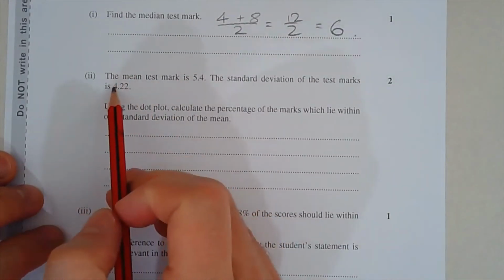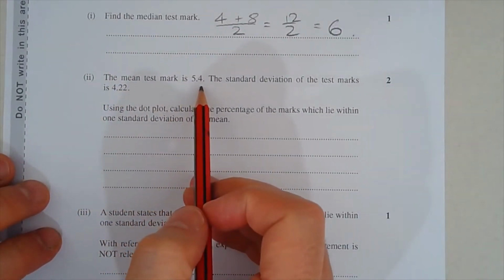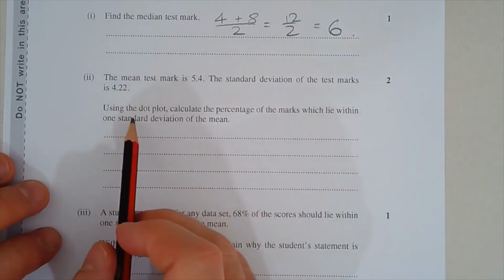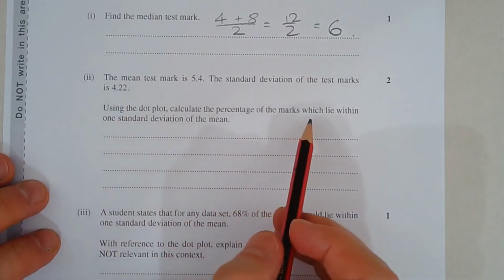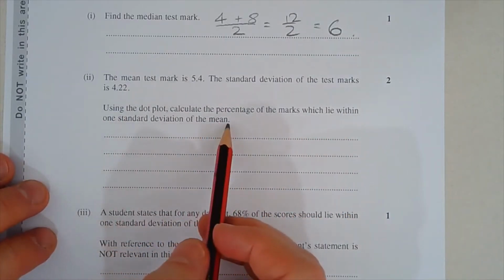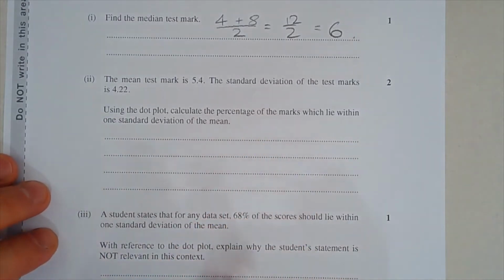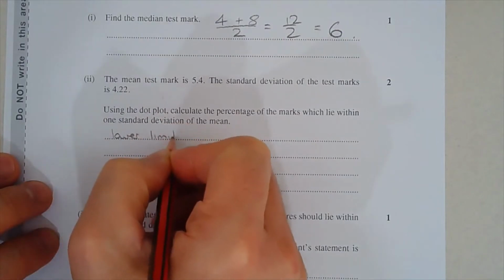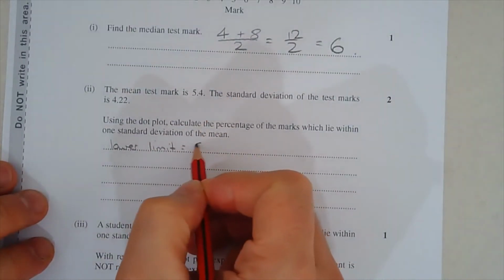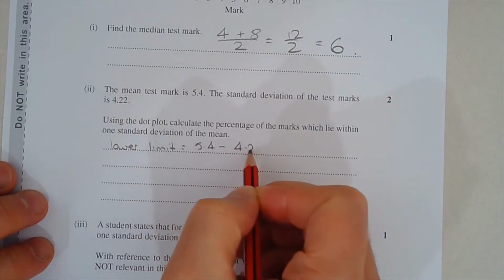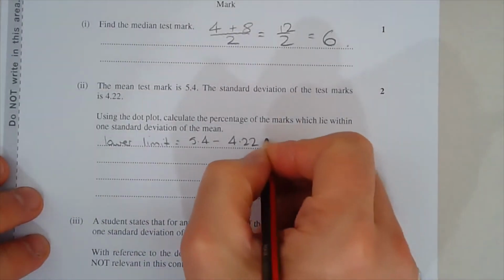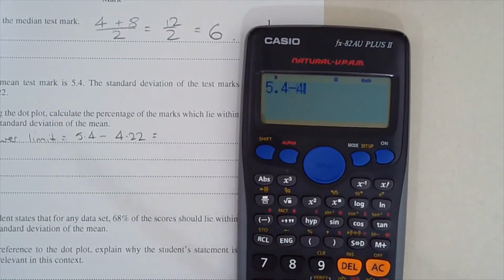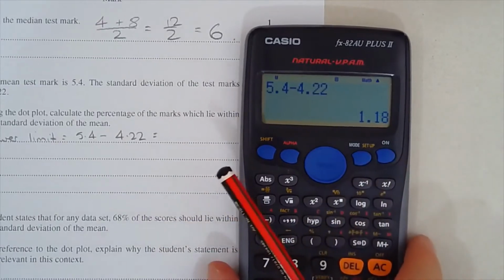Part 2. The mean test mark is 5.4. The standard deviation of the test marks is 4.22. Using the dot plot, calculate the percentage of marks which lie within one standard deviation of the mean. So we need to work out what that range is. The lower limit is equal to 5.4 minus 4.22, and we get 1.18.